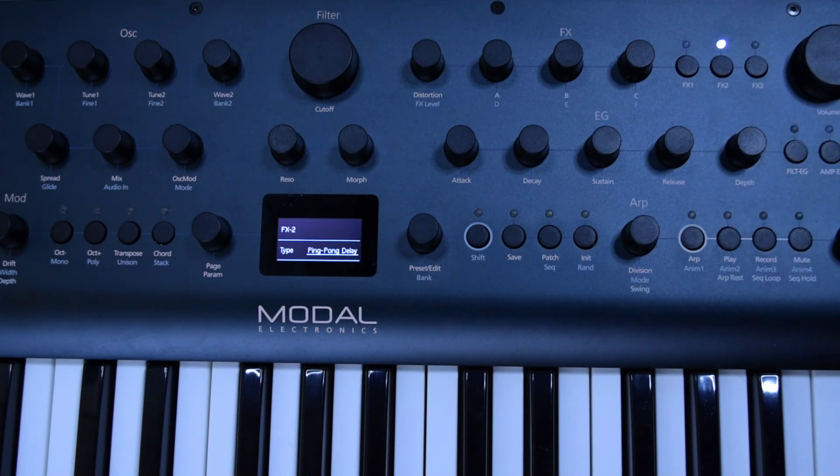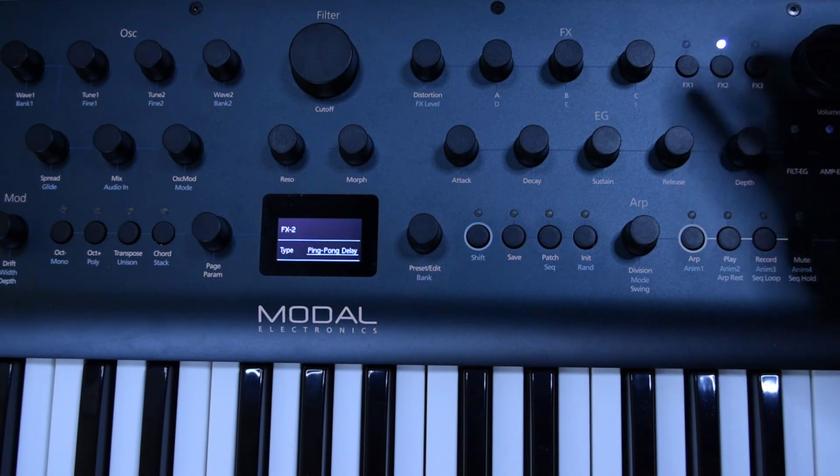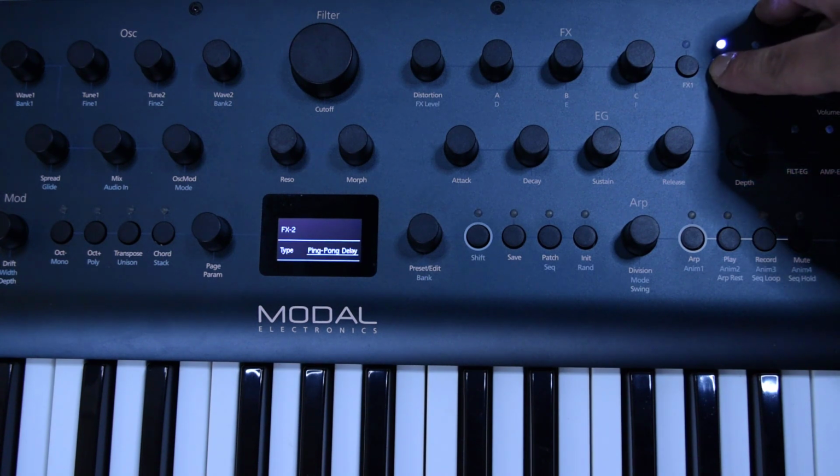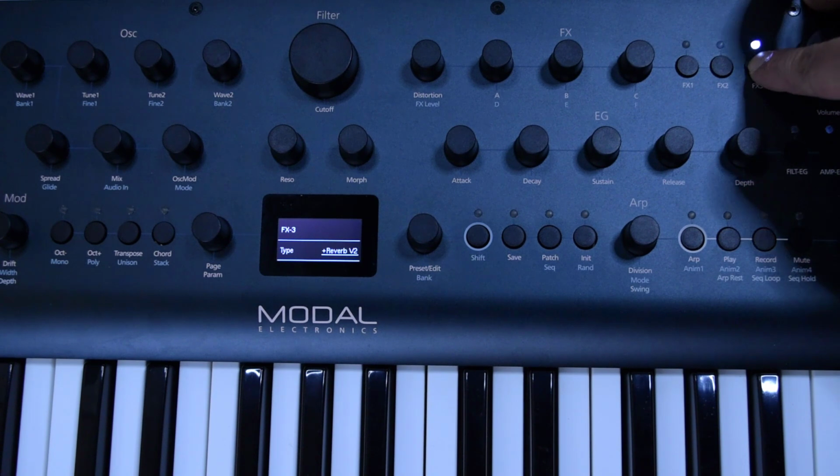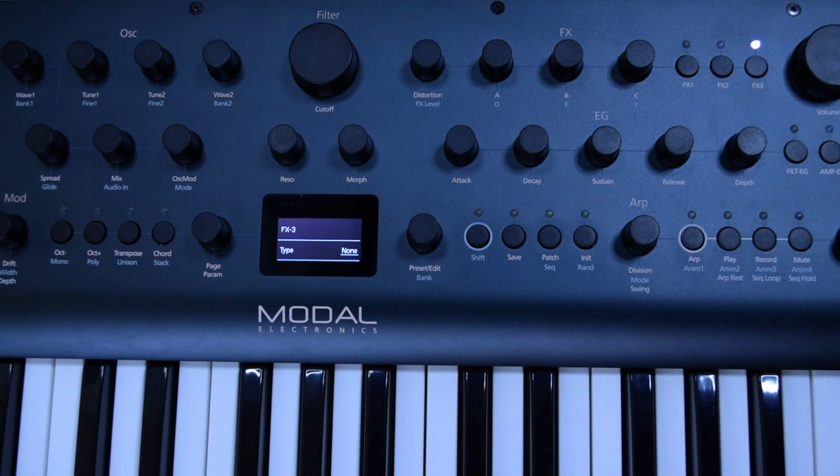Now, there are a few things that you really need to know to make your life a little bit easier when you work with effects. So when I'm standing right here and I press and hold it, it's going to, kaboom, delete it. So now the delay is no more. And if I go to this one and press and hold, it's going to delete the reverb.